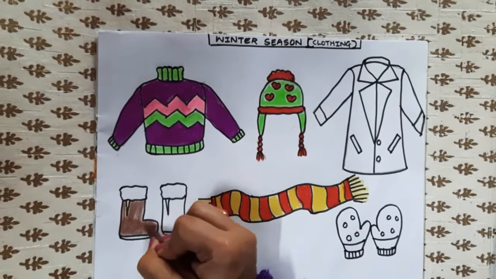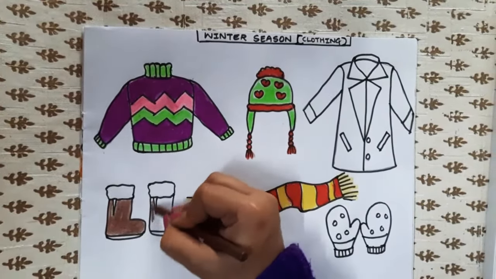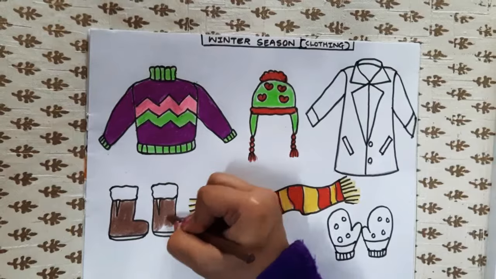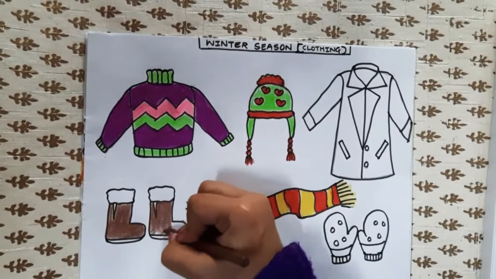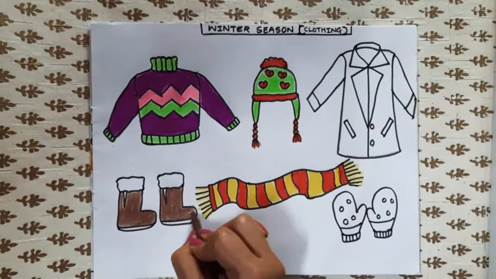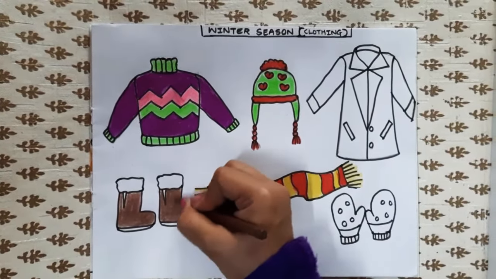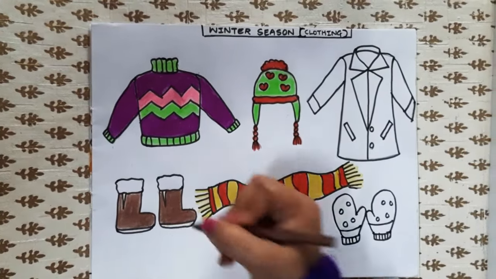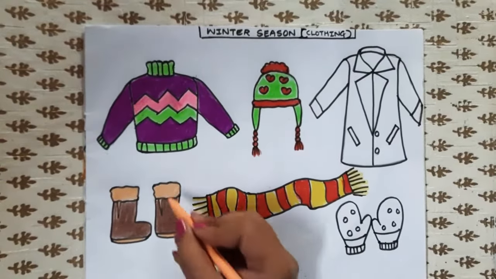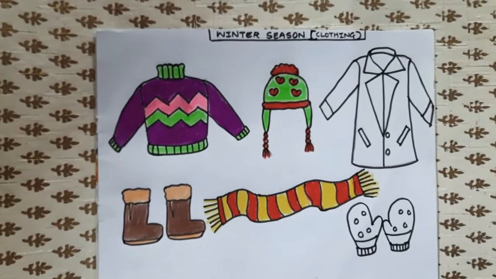Leather boots. Leather again we are getting from the animal, and fur we are getting from the animals. But these days, since we want to save our animals and we do not want to harm them, that's why faux leather and faux fur, meaning fur and leather which looks like leather but is actually not from the animal, is used. So I've colored the fur and the sole and this zipper part with skin color. Just wanted to make it different.